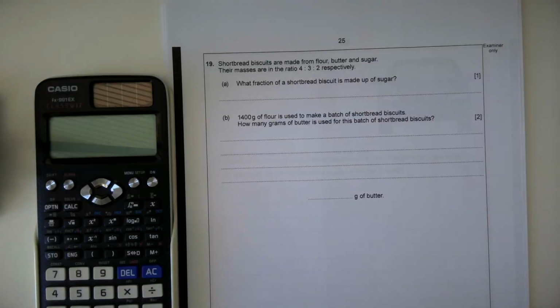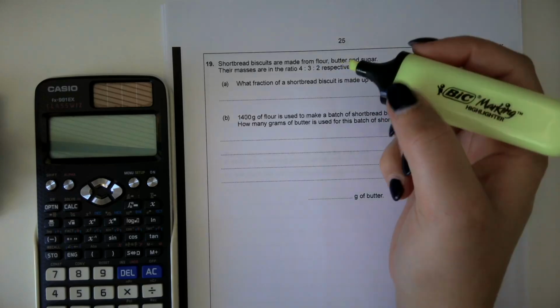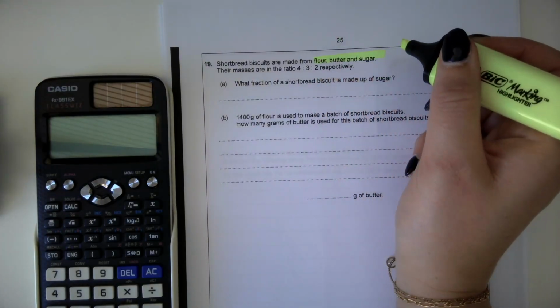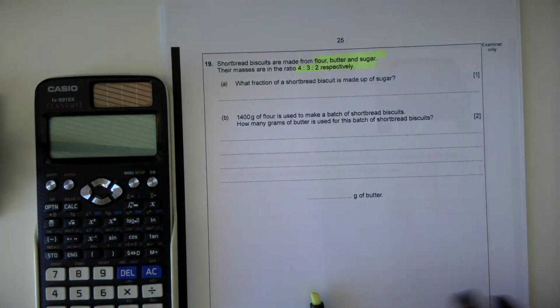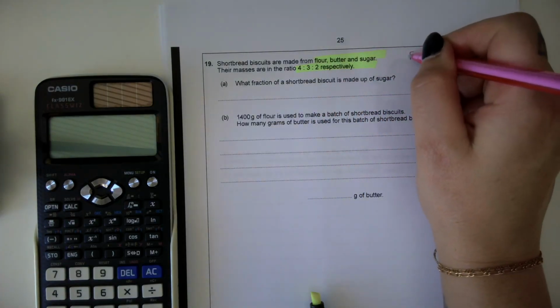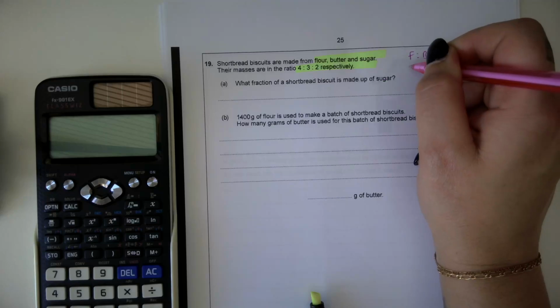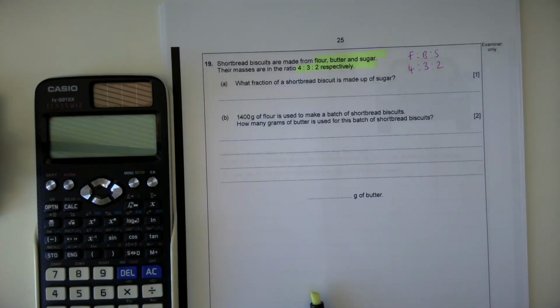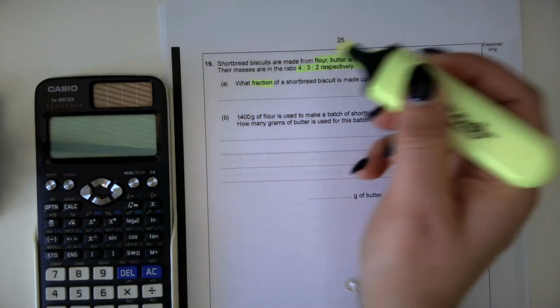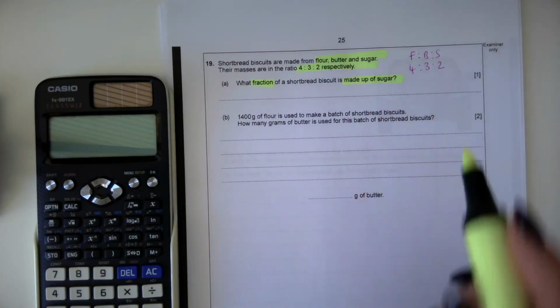Question 19. Shortbread biscuits are made from flour, butter and sugar. Their masses are in the ratio 4:3:2 respectively. So flour, butter, sugar, 4:3:2. I always make little notes like that in the ratio to make sure I remember which section of the ratio relates to what.